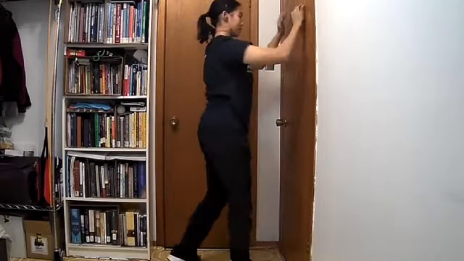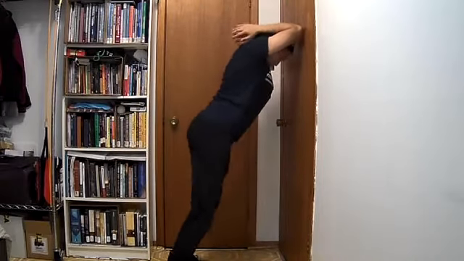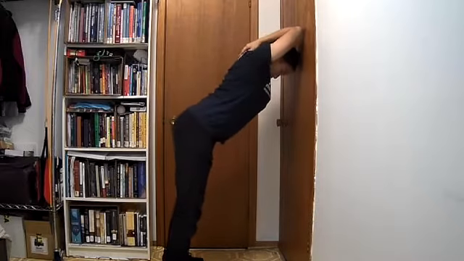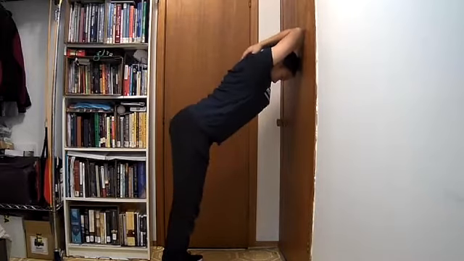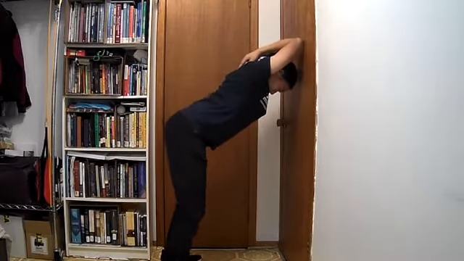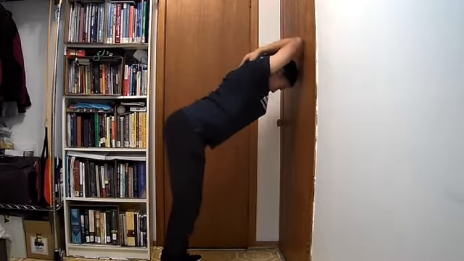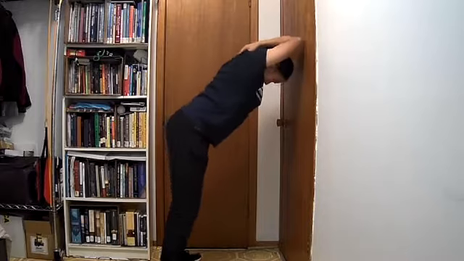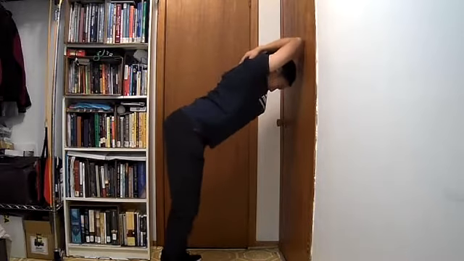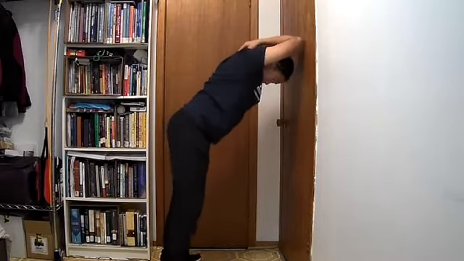Okay, and this one, instead of our hands, we're going to rest our elbows. Have your elbows just bent, flexed. Again, same deal, press your shoulders downwards. The previous one was stretching more of the lats, which are the muscles in the back. This one stretches more of the triceps, which are the muscles at the back of your arm.